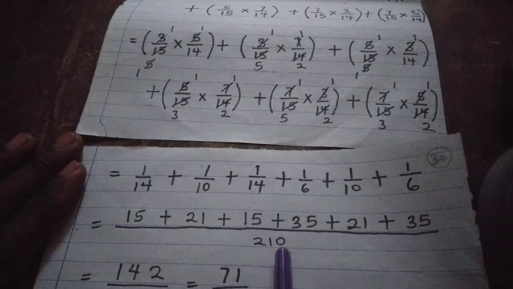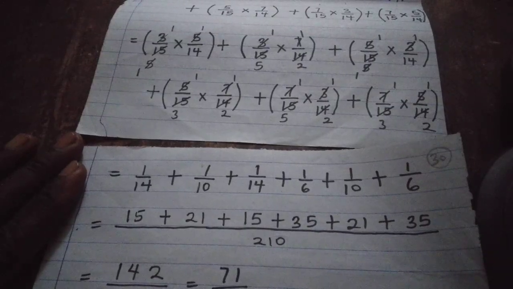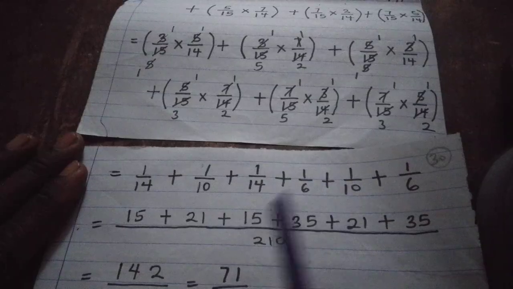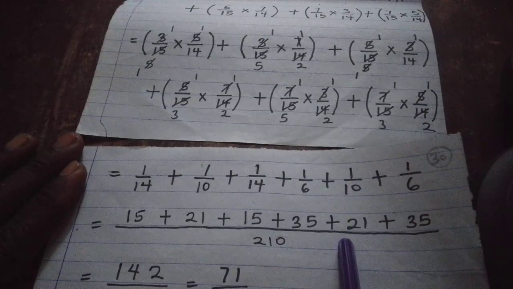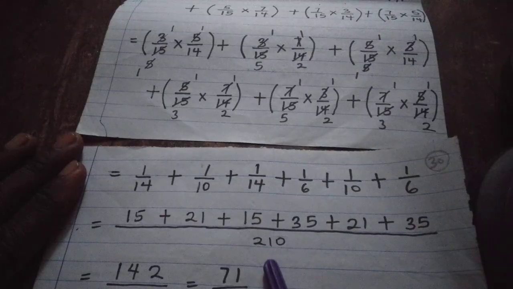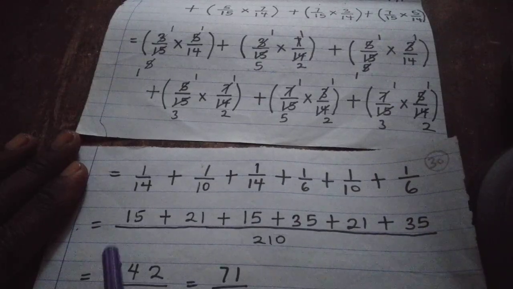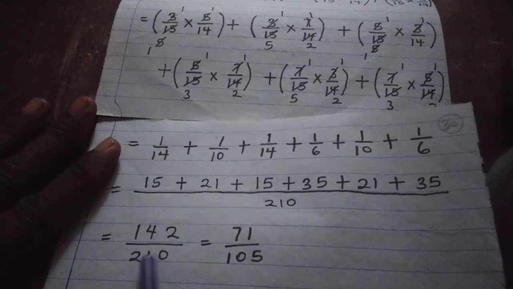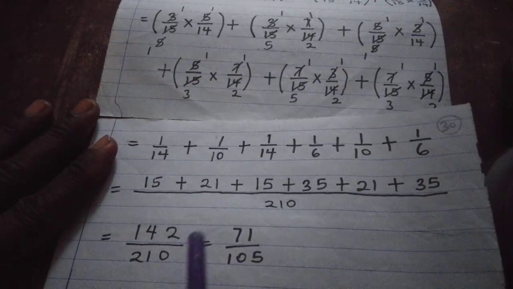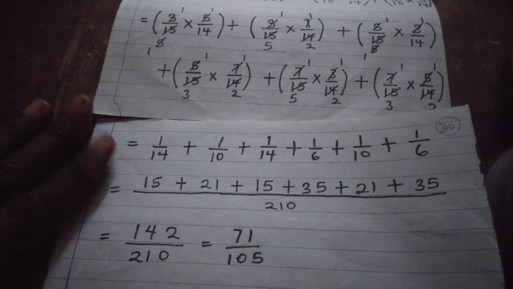How many 6 are in 210? We have 35. 35 times 1 is 35. How many 10 are in 210? We have 21. 21 times 1 is 21. How many 6 are in 210? We have 35. 35 times 1 is 35. So when you add everything here, you are going to have 142 over 210, which in the lowest terms gives you 71 over 105.